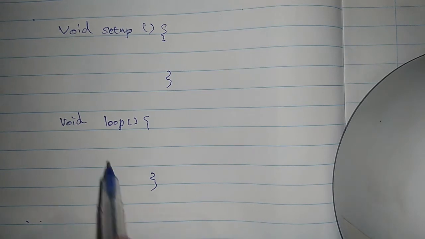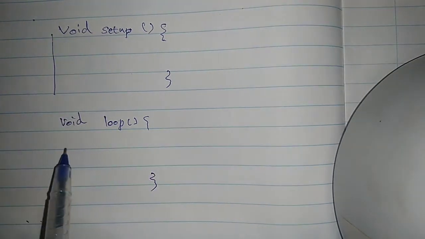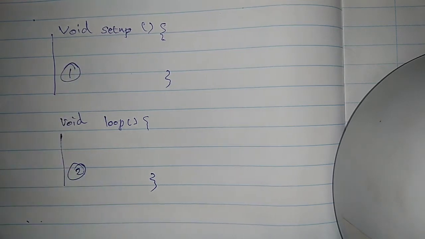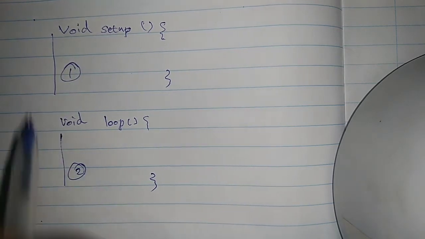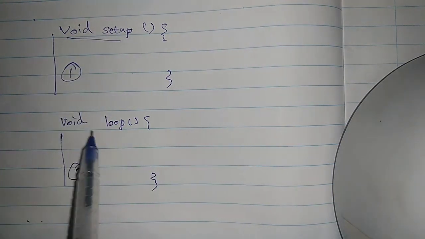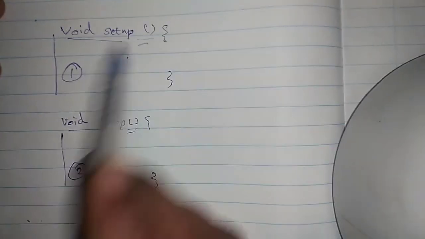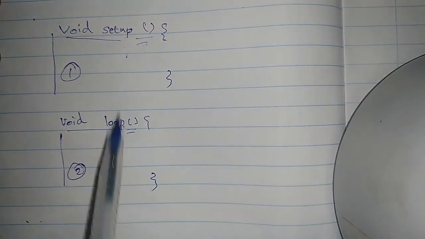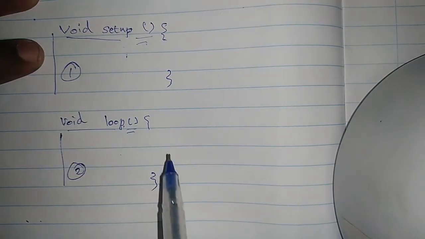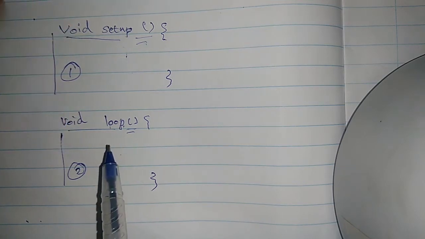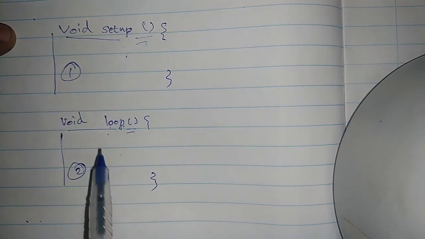So we call these two things two blocks. This is block 2, this is block 1. I hope that's clear to you. This block's name is void setup and this block's name is void loop. Ignore these brackets. You can think these brackets are part of these blocks. So this is block 1 and this is block 2, right? That's fine.